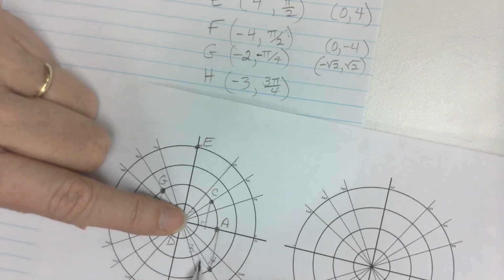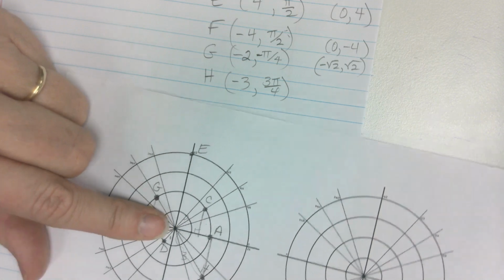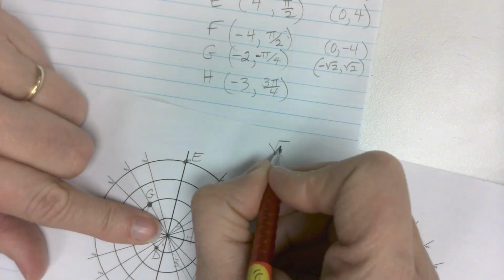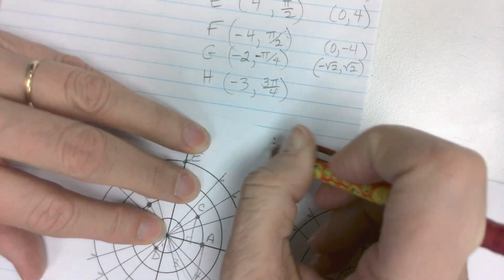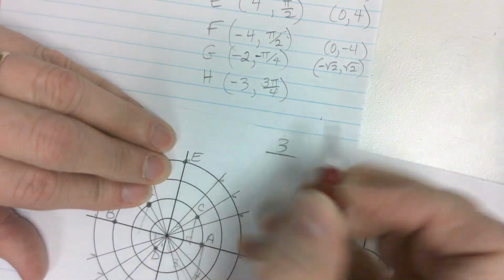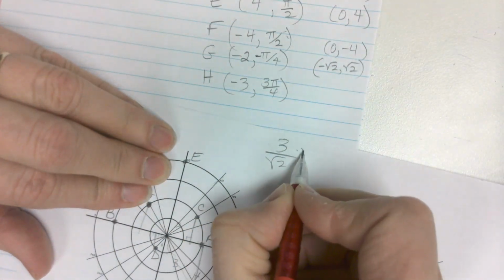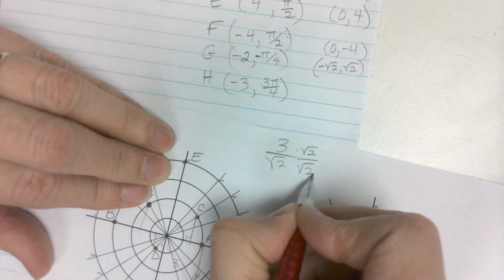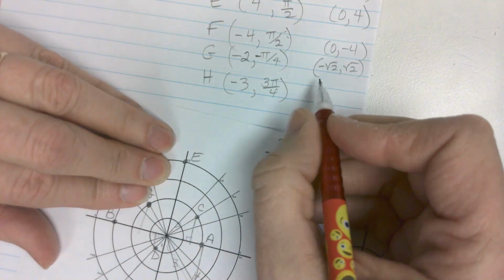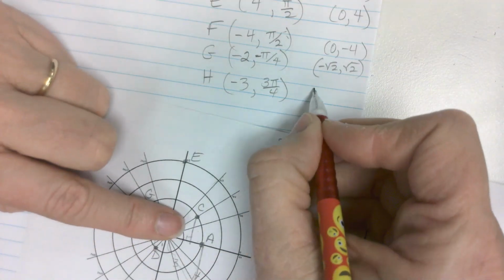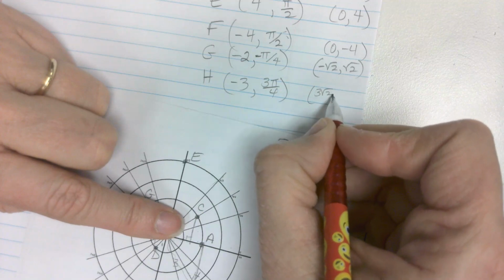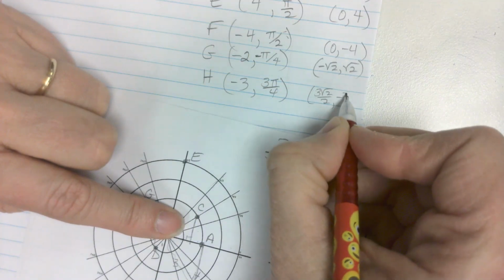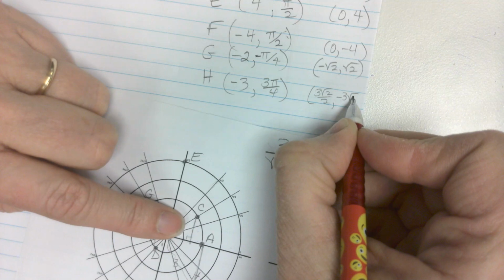Divide the hypotenuse by root 2. So 3 root 2 over 2. Positive 3 root 2 over 2, and negative 3 root 2 over 2.